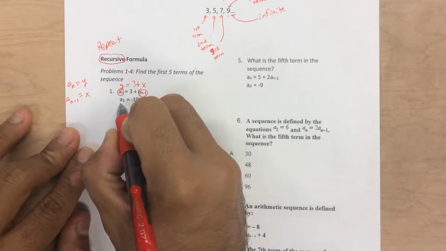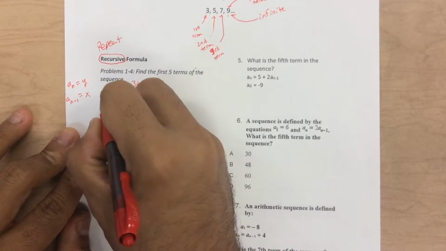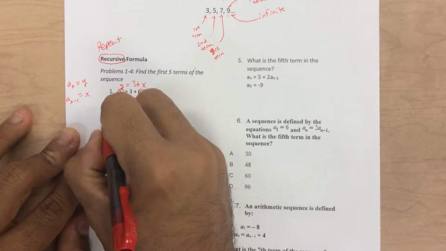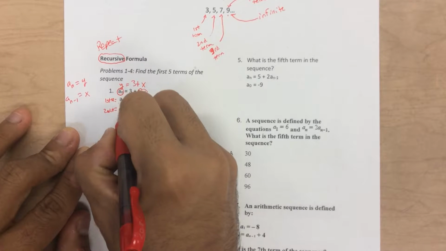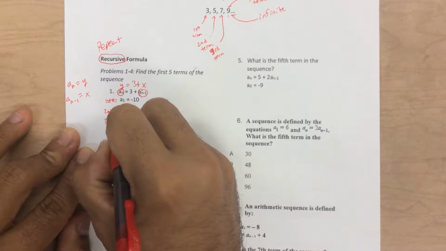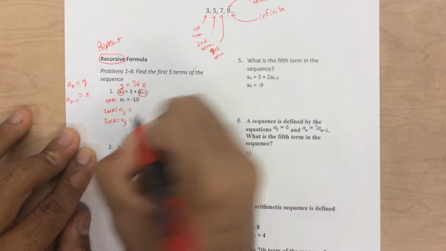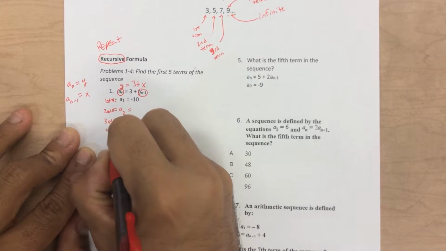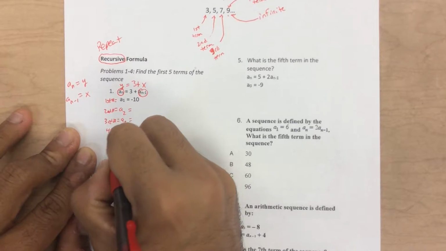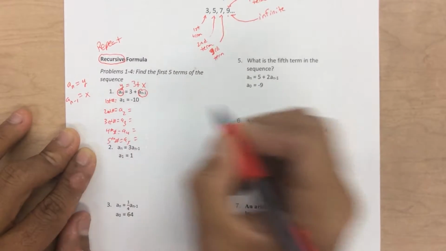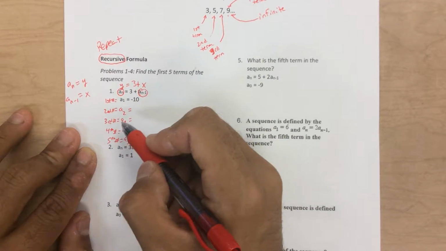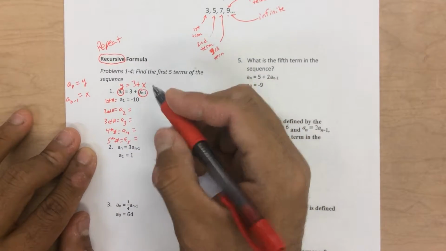So now if you notice, my pattern is to add 3. Now they're telling you that a sub 1 is your first number. Okay? Your second number will be a sub 2. Your third number will be a sub 3. Your fourth number is a sub 4. And your fifth number is a sub 5. Okay? So the a sub 1, a sub 2, that just tells you what number it is, okay? And you really don't have to write it after this point.